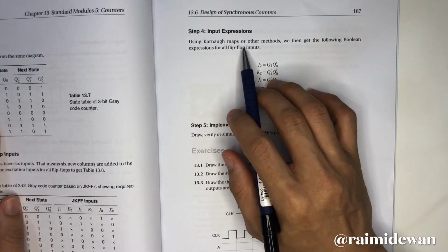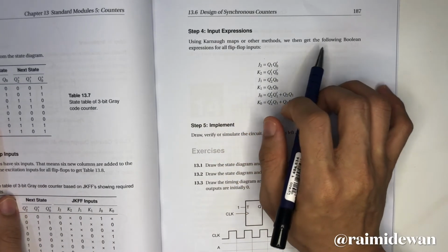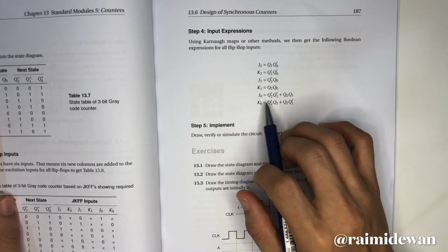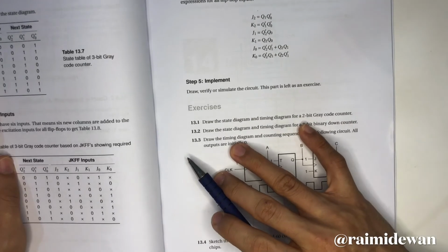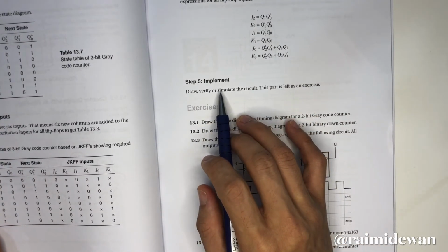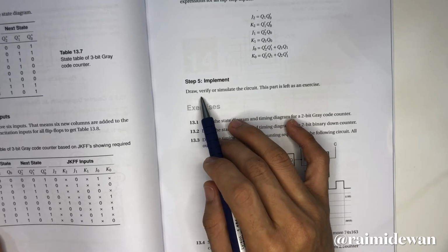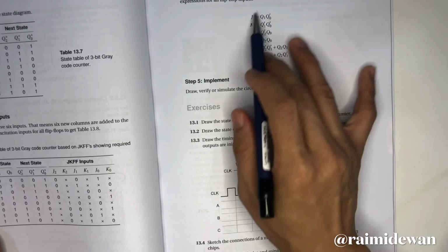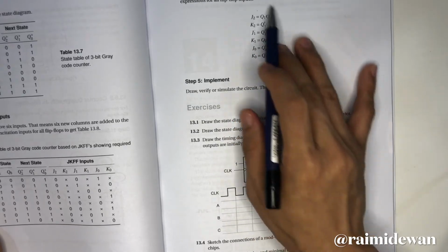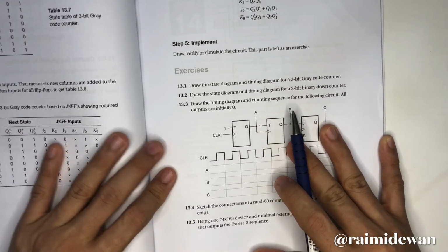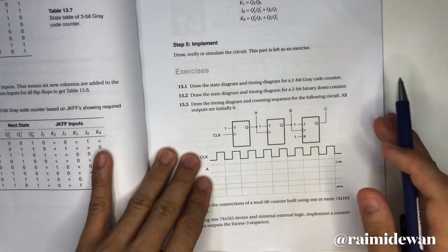Using a Karnaugh map or another method, we will then get our Boolean expression for all flip-flop inputs. After that, we're going to implement, where we construct our counter. This one, I hope you can try it, and hopefully you get a counter that satisfies this expression. So we finish with our design of counters.